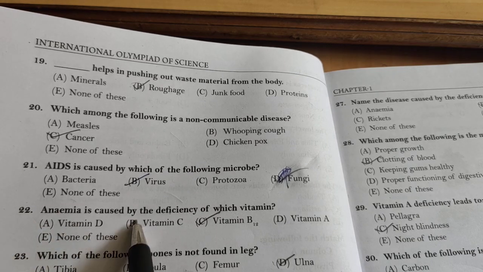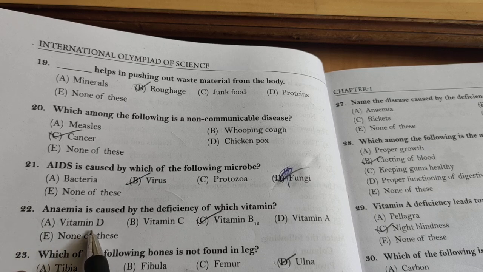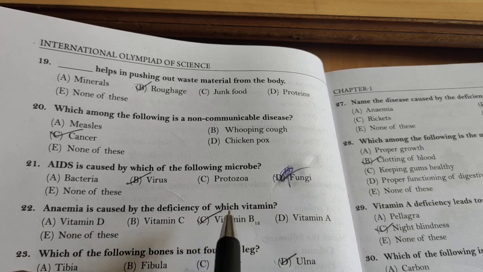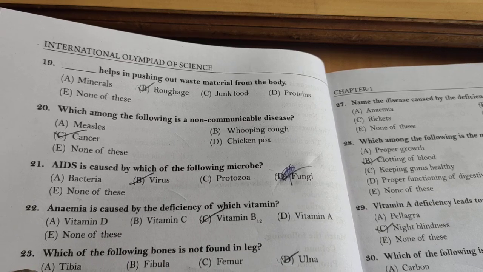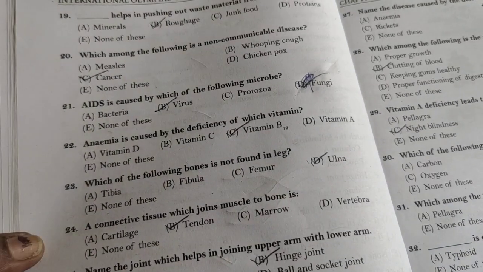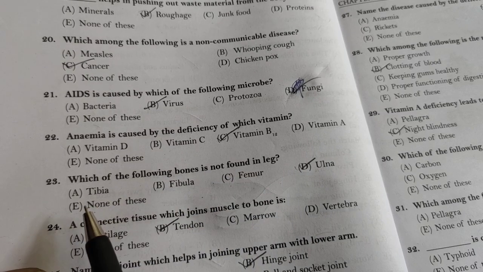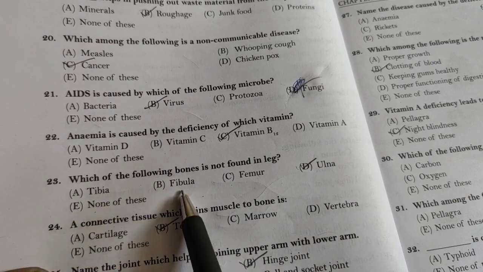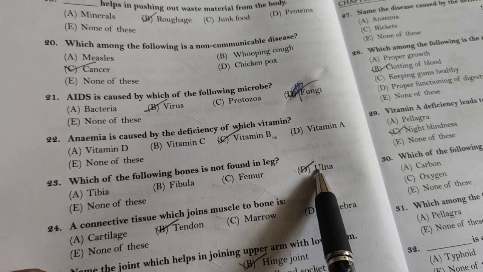Next, anemia is caused by the deficiency of which vitamin? Options are vitamin D, vitamin C, vitamin B12, vitamin A, and none of this. The correct answer is vitamin B12. Which of the following bone is not found in leg? Options are tibia, fibula, femur, and ulna. See, correct answer is ulna.